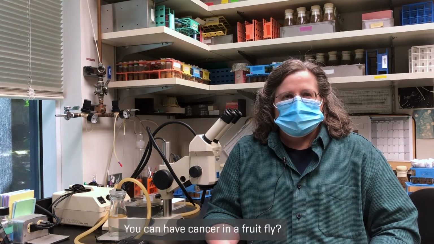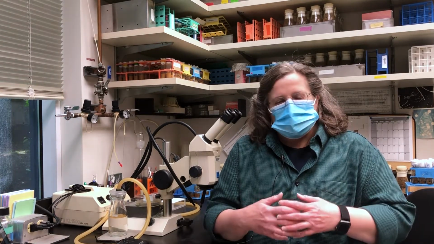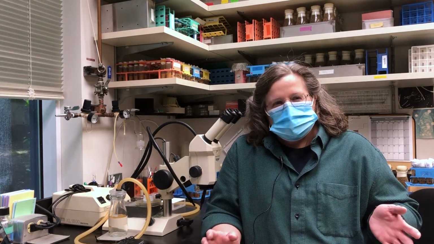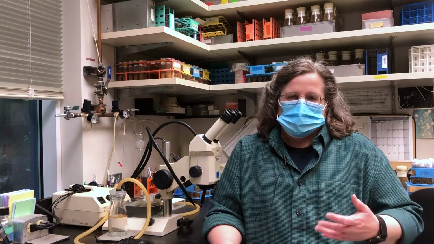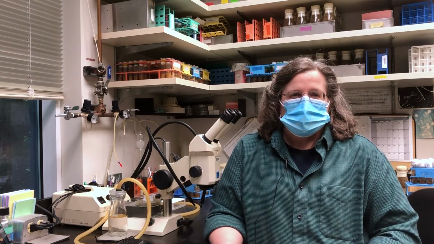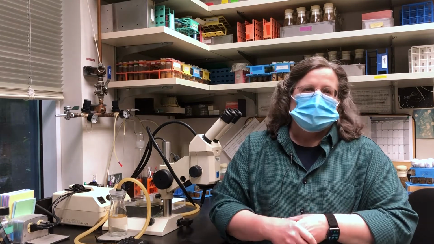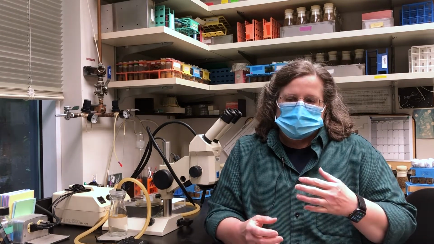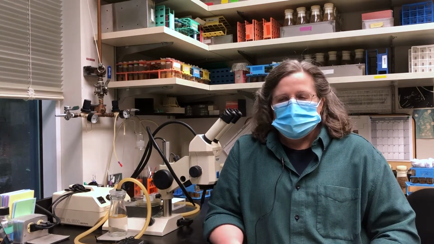You can have cancer in a fruit fly? Yes, you can. Actually, fruit flies have many of the same genes as people. In fact, it's probably more disturbingly similar than you want to know. I mean, the wounds heal much faster, so a wound in a fly can heal in 30 minutes. So then we can do a lot of experiments very quickly, whereas in people it takes weeks. But they do it by the same mechanisms, and so we can find out a lot of the same principles and figure out how to make them go faster, better, or any of the above.